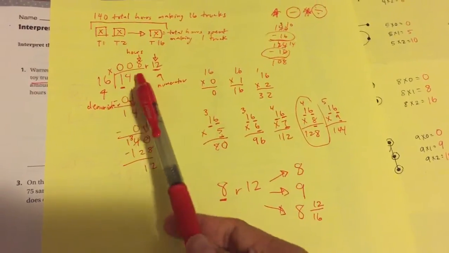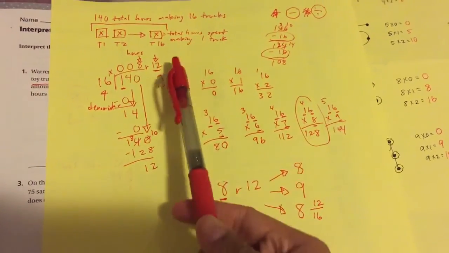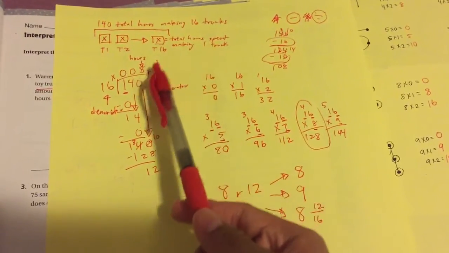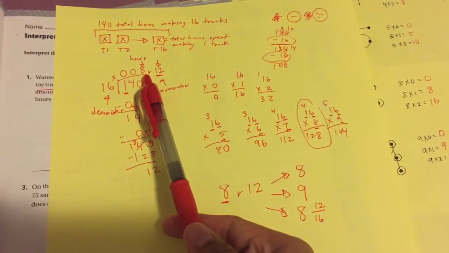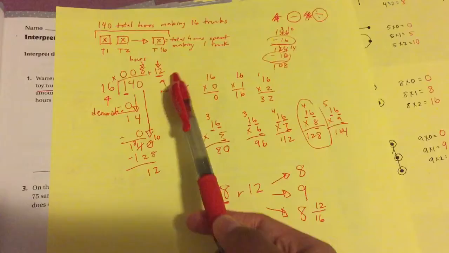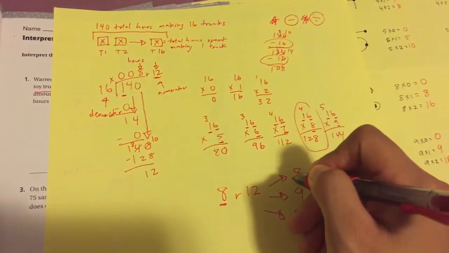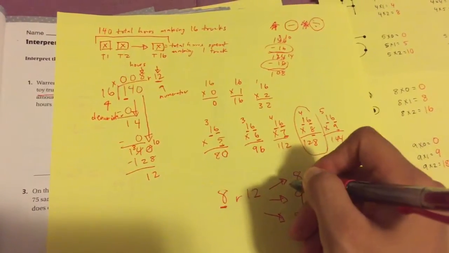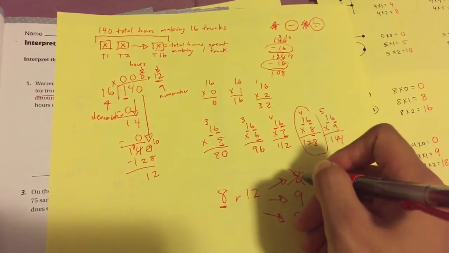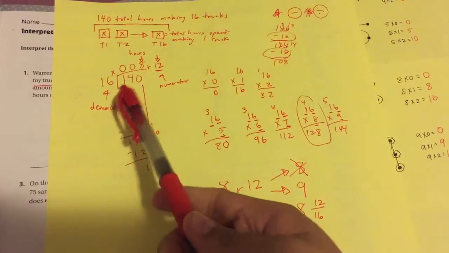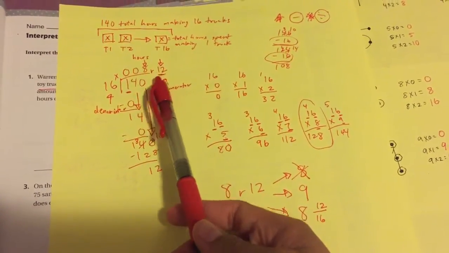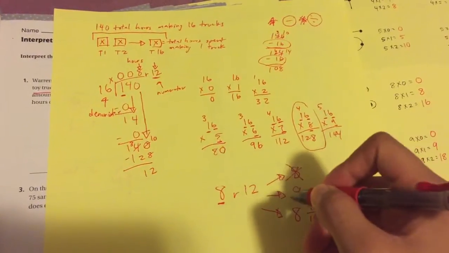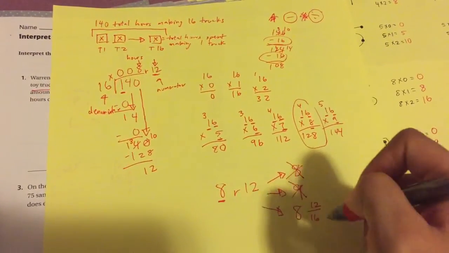Let's read through the equation again and think, is the answer 8? If they're asking for how many hours it took him to make one truck, it took him more than 8 hours. That remainder 12 means it took him more than that. So 8 hours is too little. He spent more than 8 hours making each truck. So it's not going to be 8. Did it take him 9 hours to make each truck? No, it took him less than 9 hours to make each truck. So we're not going to use the number 9.